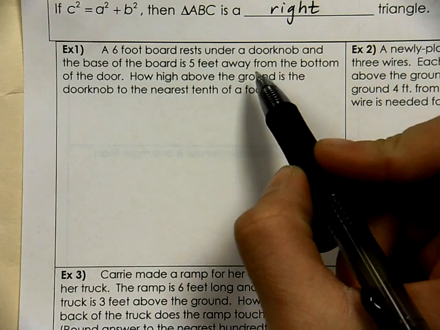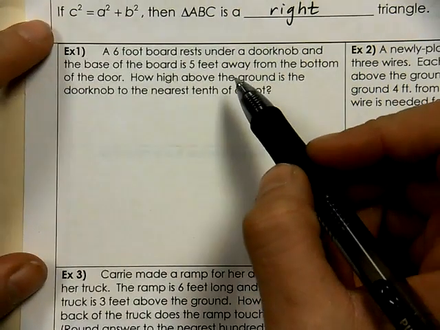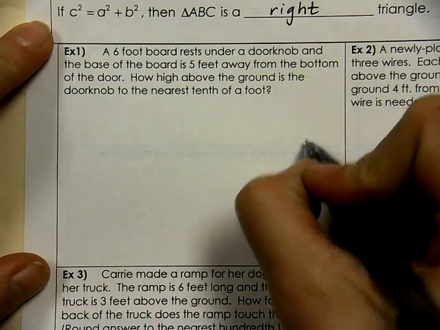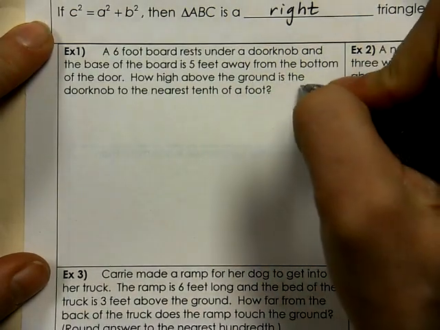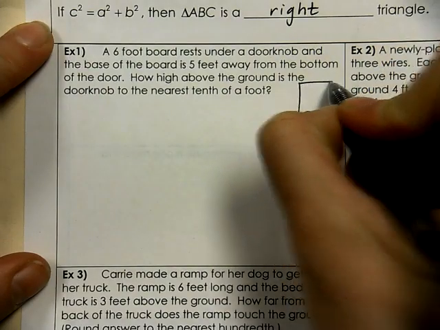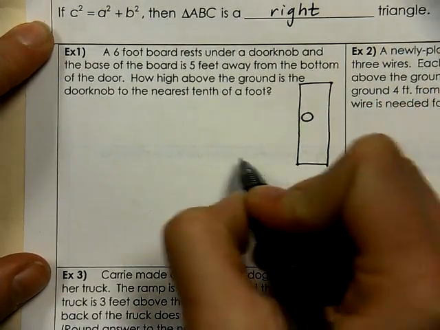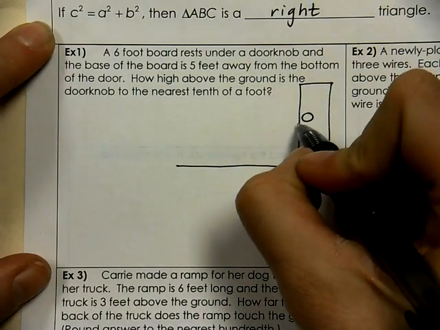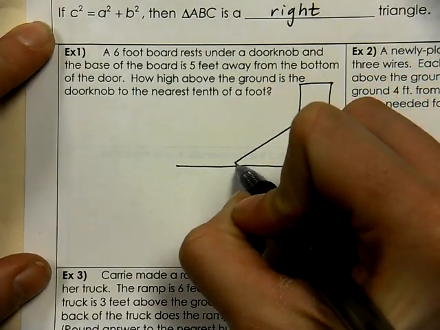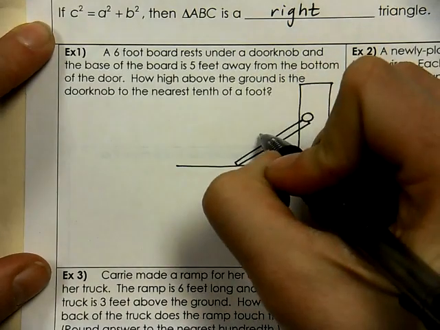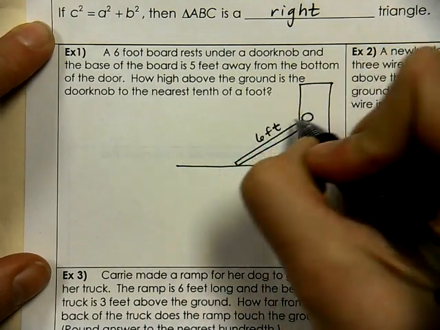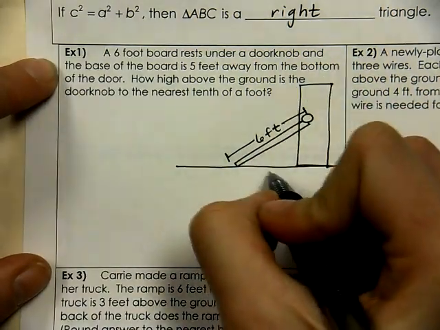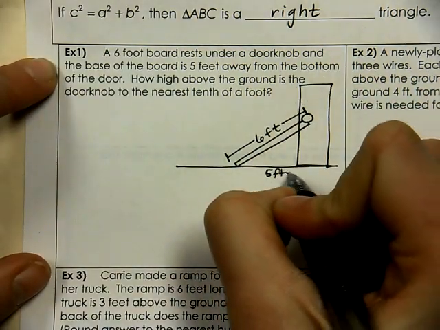A 6-foot board rests under a doorknob, and the base of the board is 5 feet away from the bottom of the door. So I'm looking at this, I'm thinking, okay, I have a doorknob with my door. I have the floor here, and I have a board, and it's 6 feet long, so I'm just going to draw the board. So this is 6 feet from here to here. The base of the door is 5 feet away, so this guy right here.